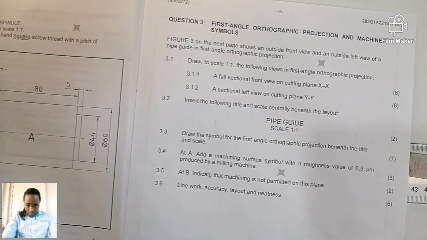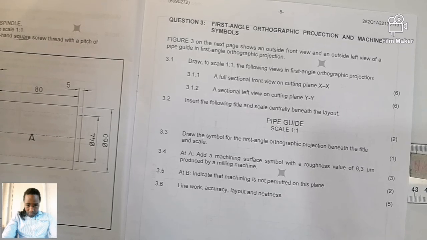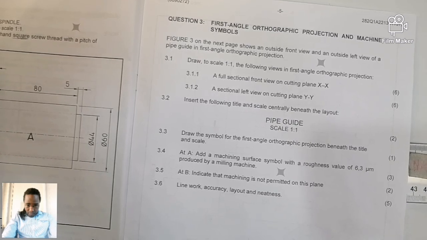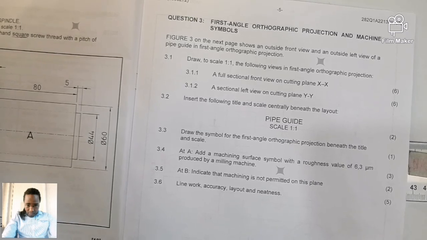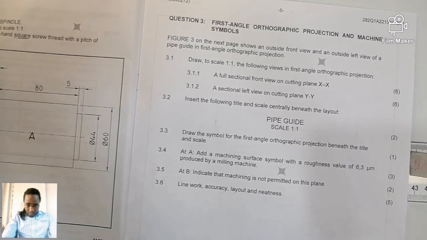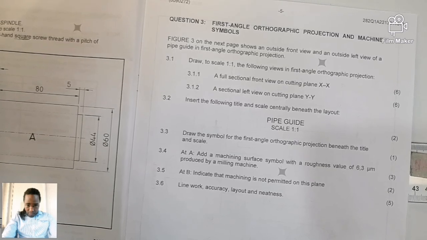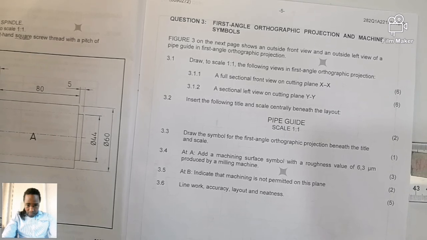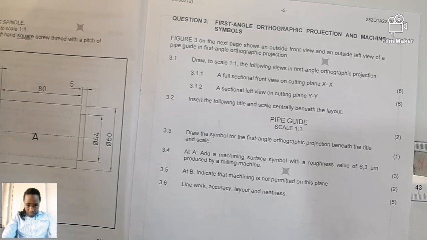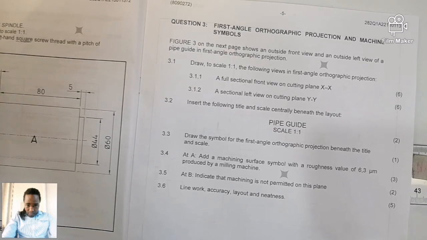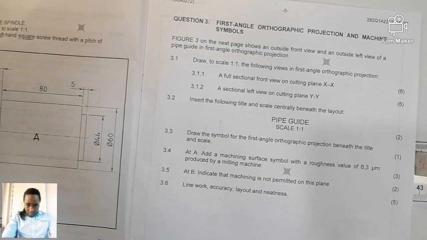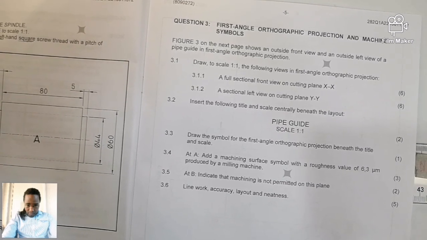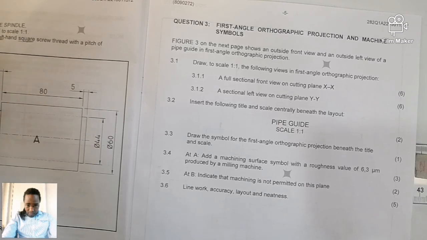3.1, draw to a scale 1:1 the following views in first angle orthographic projection. So it is very much important to read the question, because you might find that the figures are given or the drawings are given in what? In first angle orthographic projection, but when you read the question, it will be like draw them in what? In third angle orthographic projection. So do not assume. You understand? So go back to read the question.